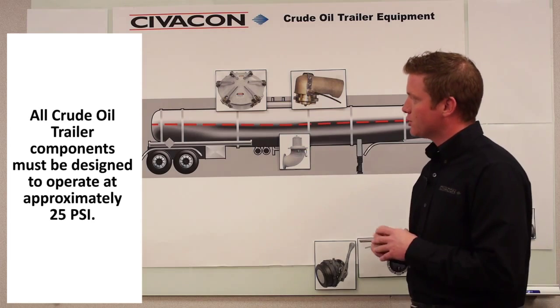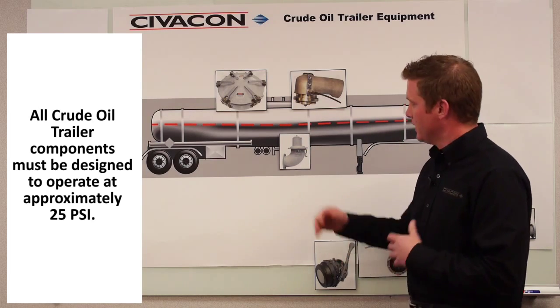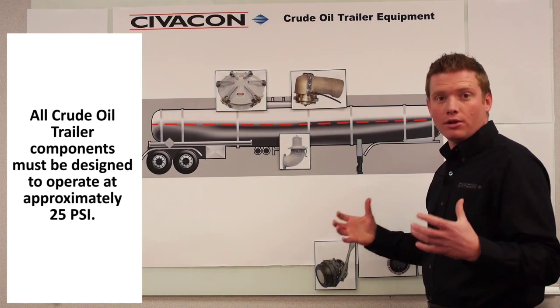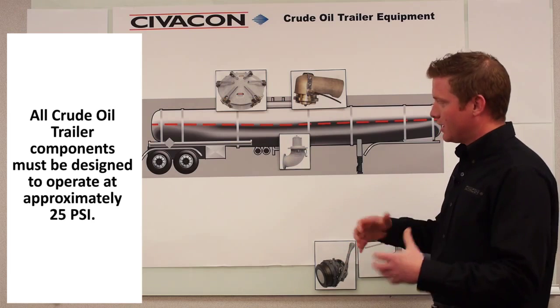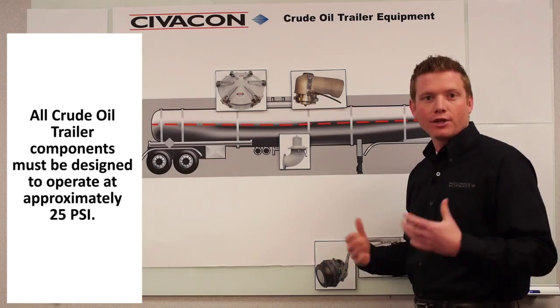The man lid is also specifically designed to hold that pressure in during the loading and unloading. And the internal valve, they're a lot larger air cylinder, and it's designed, again, to make sure it can overcome that tank pressure so you can open the valve during loading and unloading.